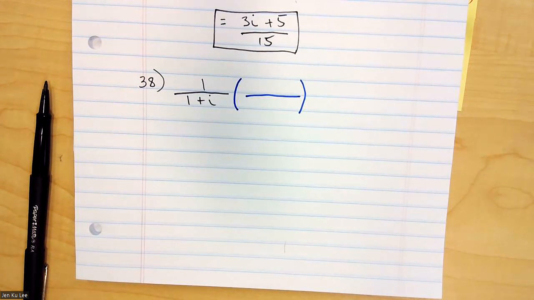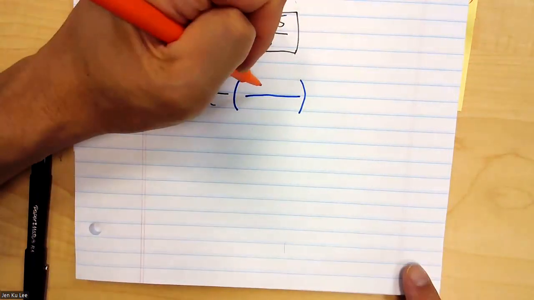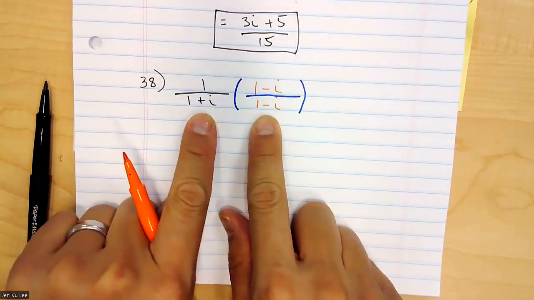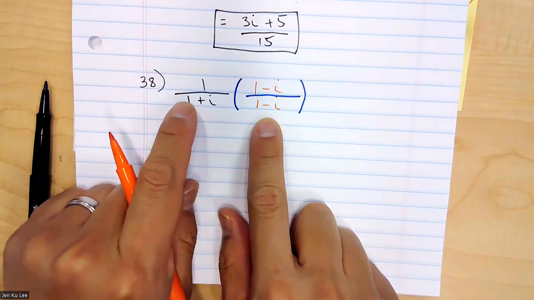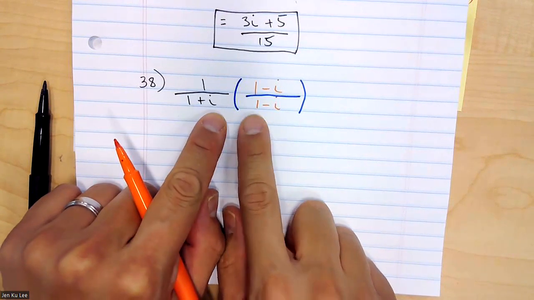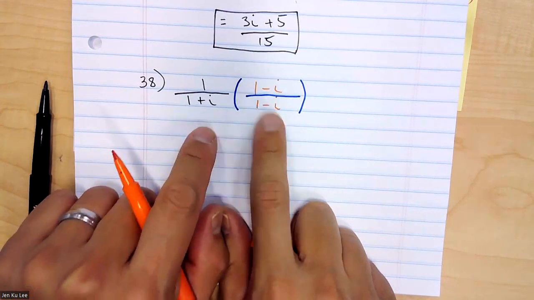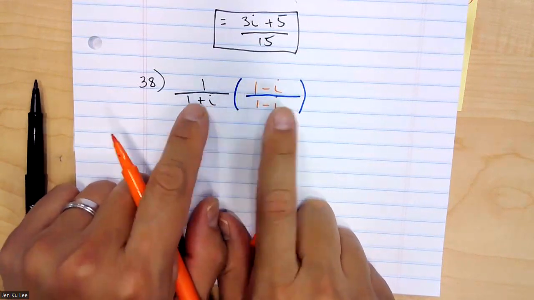Yes. Okay. Because it's 1 minus i, class, and they are conjugates. Okay? If they have the same terms, 1 and i, 1 and i, and the only difference is the plus and the minus, they're labeled as conjugates.